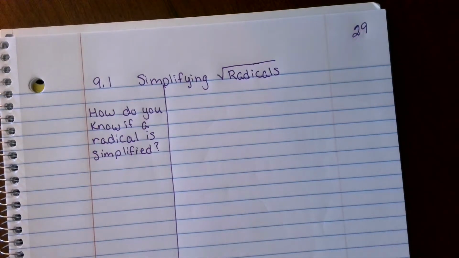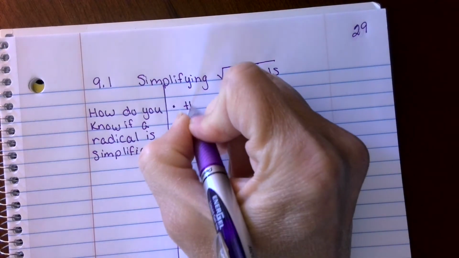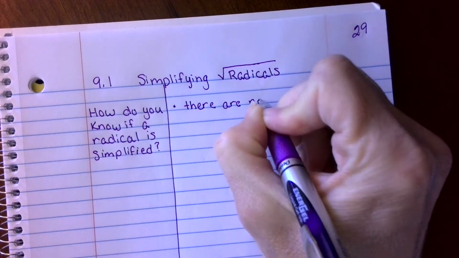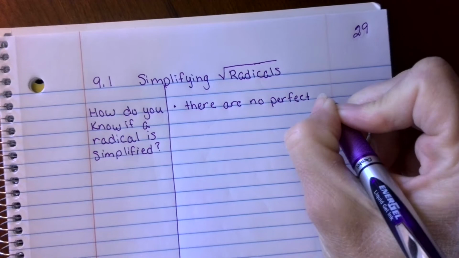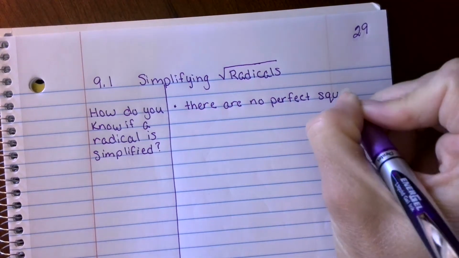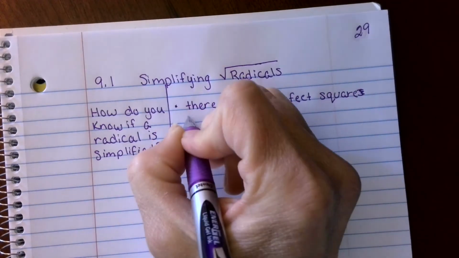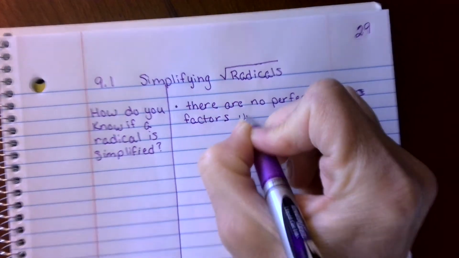So there's three ways. The first way is that there's no perfect squares under the radical. There are no perfect square factors under the radical.